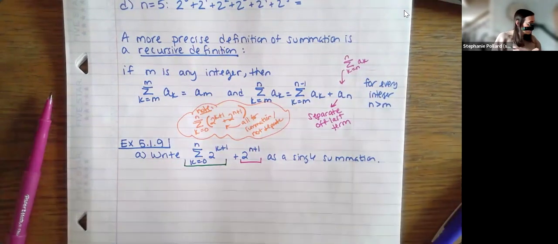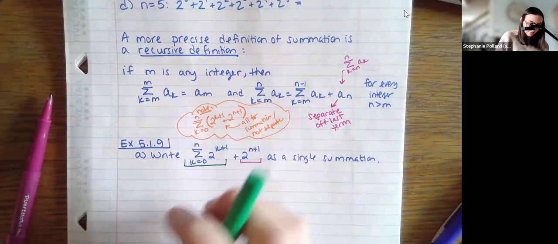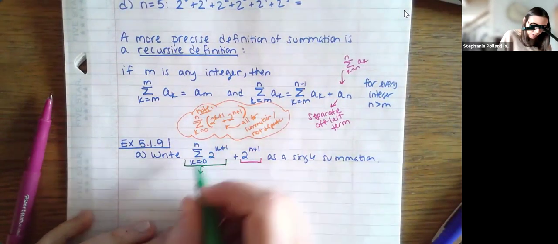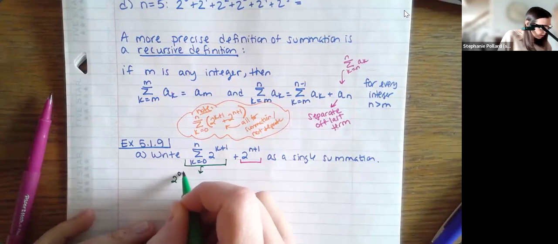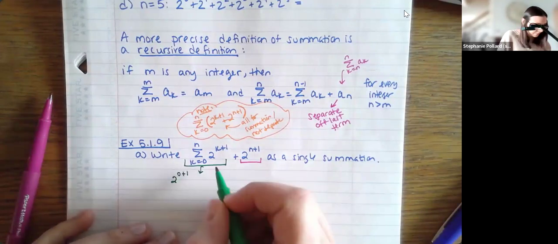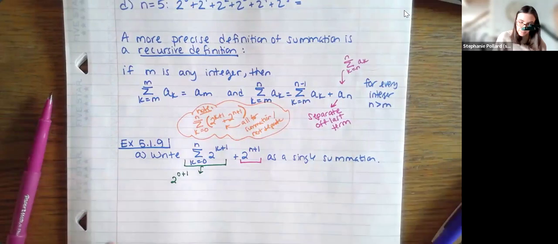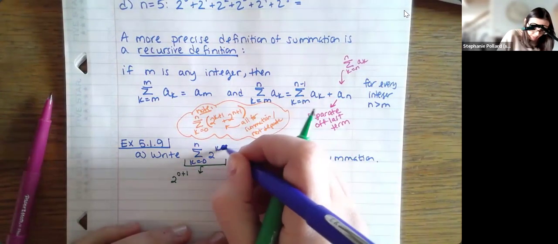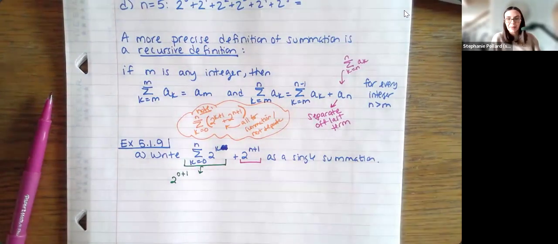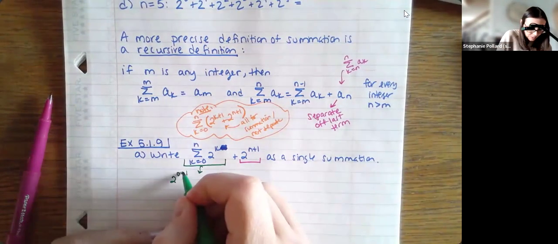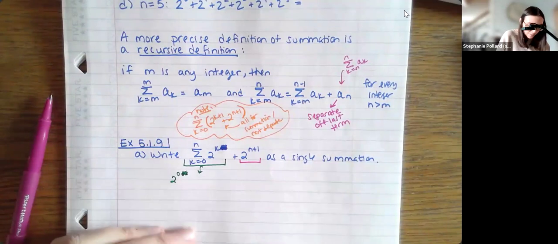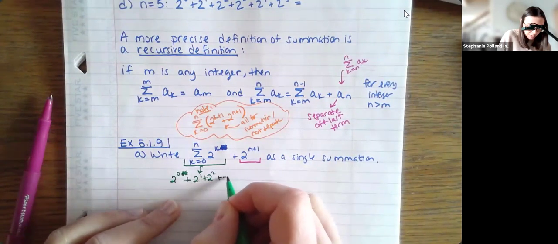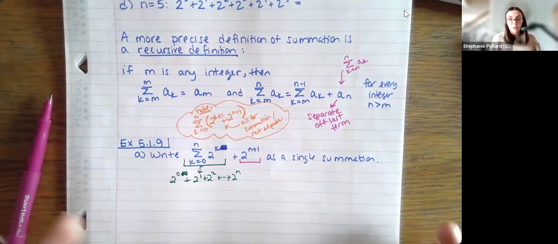So what you have here, just looking at a few terms, right? You're going from 0 to n. So you'd have like 2 to the 0. Oops, hang on, I made a mistake here. Let's get rid of this. We don't need that plus 1 there. There we go. So that makes more sense. 2 to the 0, that's a little bit easier. And then 2 to the 1, 2 to the 2, etc., all the way up to 2 to the n, right? So that's what that first piece is.